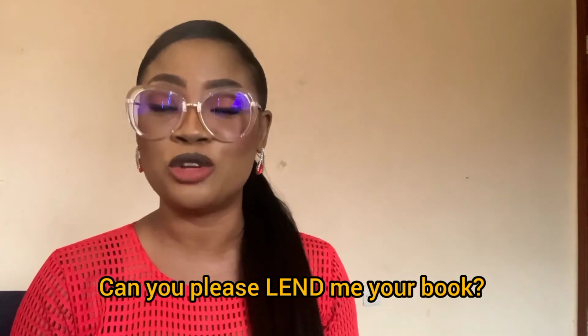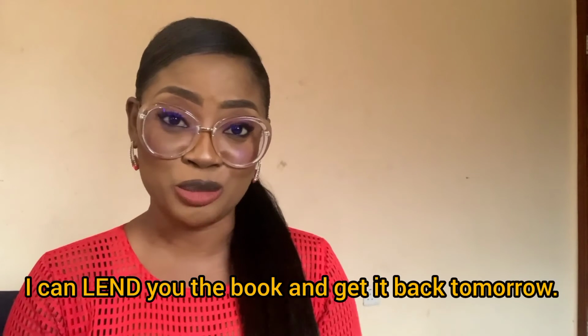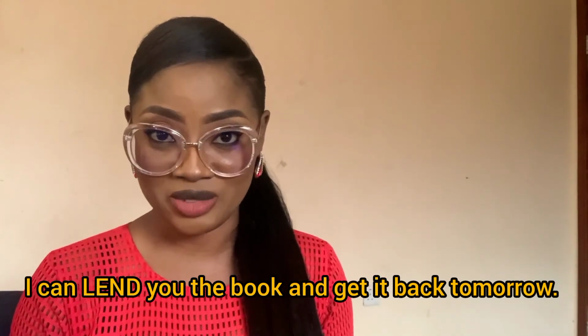So if you're trying to collect a book from someone for a short period of time, what you should say is, lend me your book, or can you please lend me your book? But if you're giving it out to someone for a short period of time, what you would say is, I can lend you the book and get it back tomorrow, right? Because you're the giver. So when you replace them with those substitutes, it makes it easier for you to understand which to use at what point.